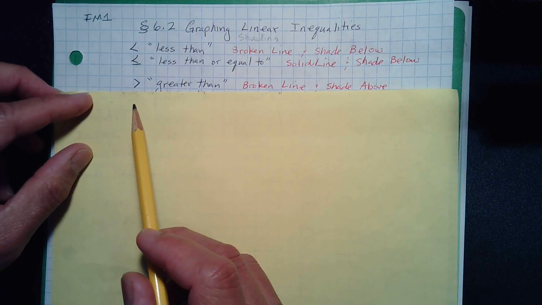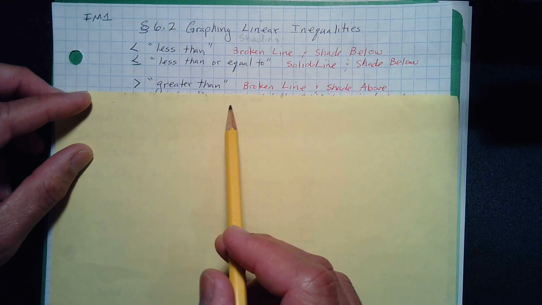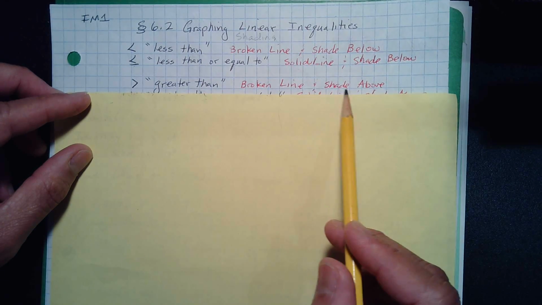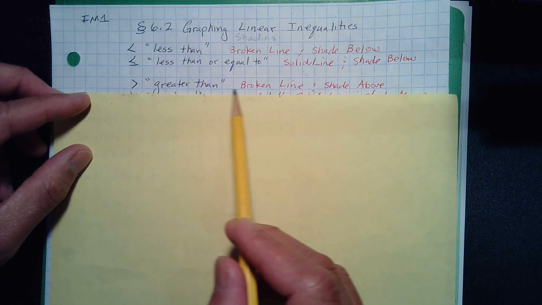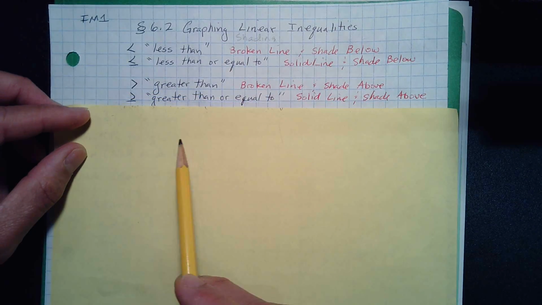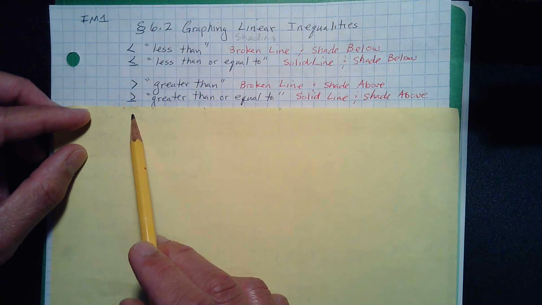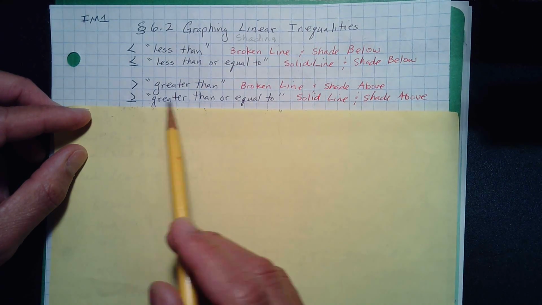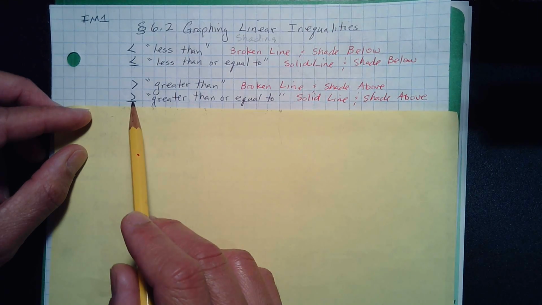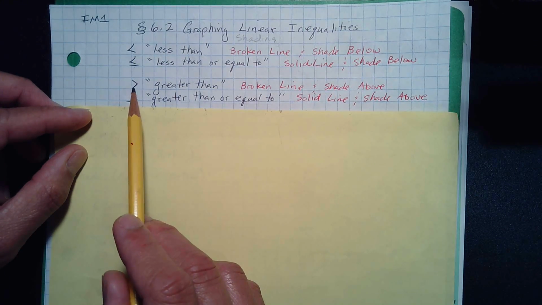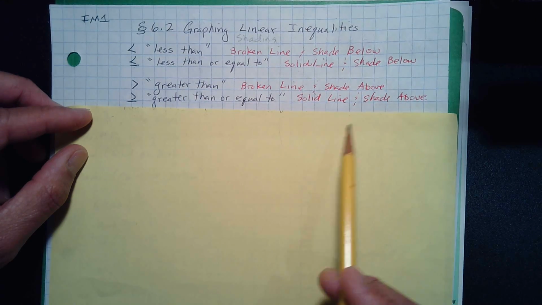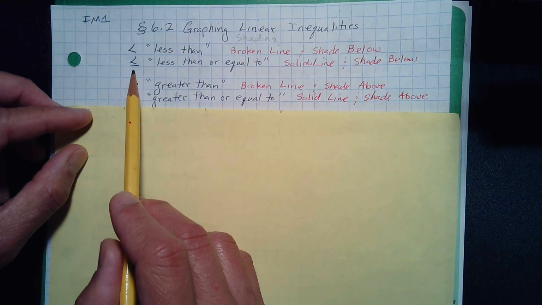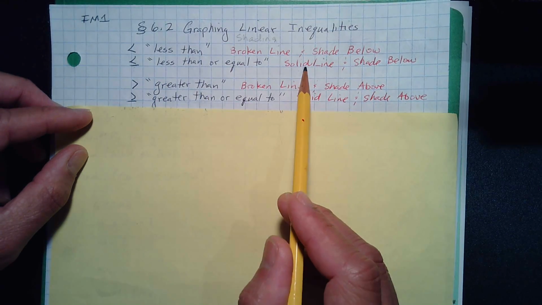When we have the greater than symbol, we're going to have a broken line and shade above. So greater than, shade above, no equal sign, it's a broken line. This next symbol is greater than or equal to. Since there's an equal sign, the line is going to be solid. It's greater than, we shade above. Greater than symbols, we shade above. Less than symbols, we shade below. When you have an equal sign, the line is solid.